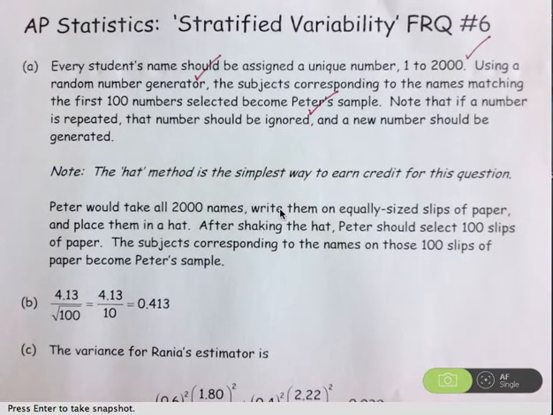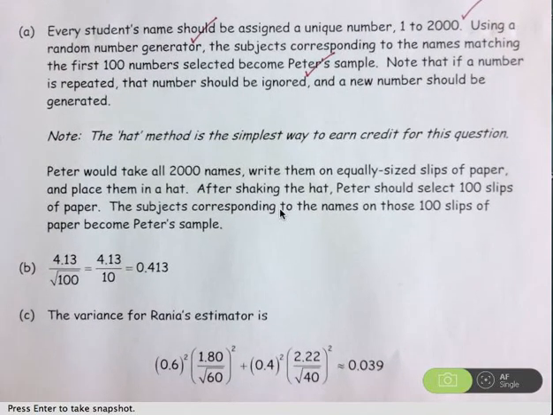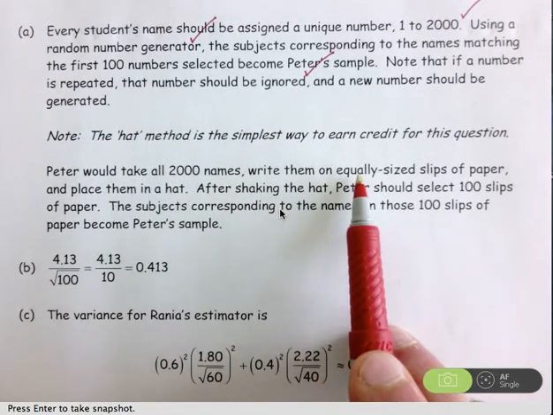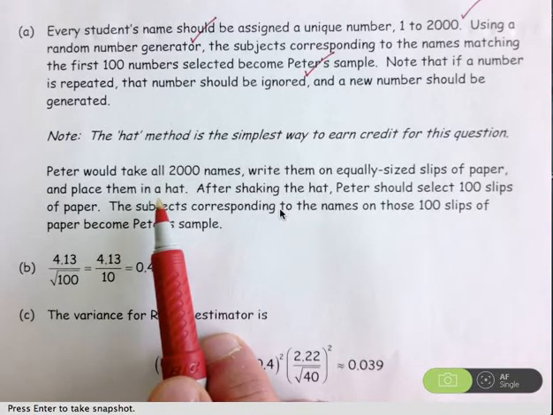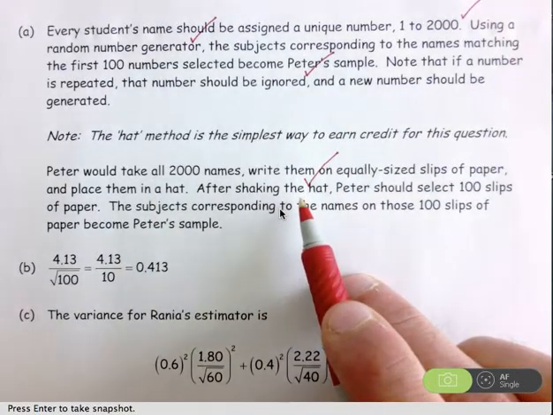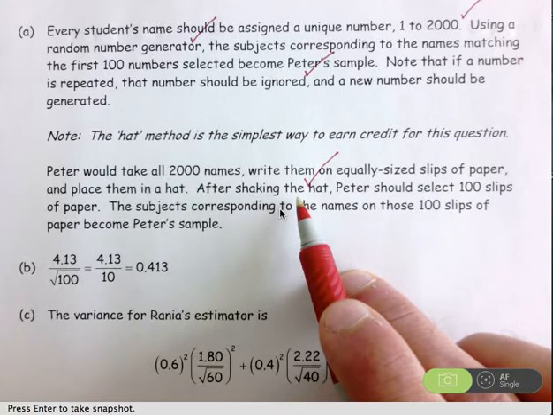The hat method is probably the simplest way to earn full credit. So you could take all 2,000 names, write them on equally sized slips of paper, put them in a hat. But this part is very important. You have to shake the hat. You have to do something to a hat to suggest that now they are in random order, so that when you select them, there's no reason why one slip of paper would be more likely than another, or any group of 100 would be any more likely than another group of 100.